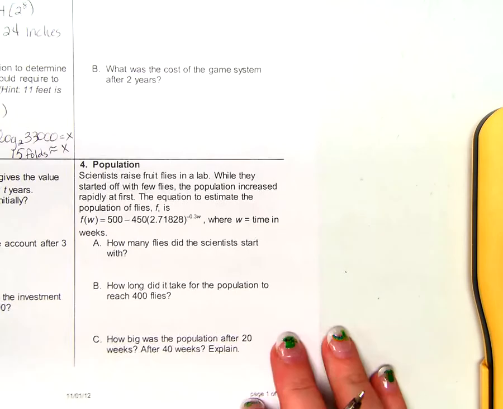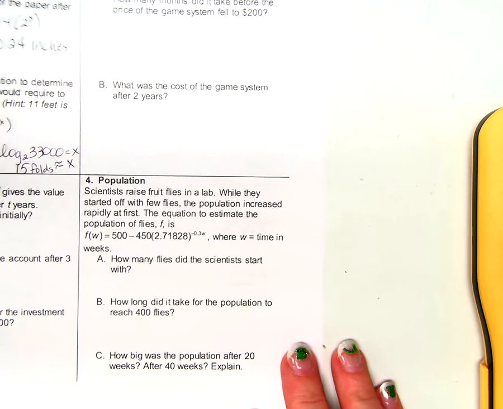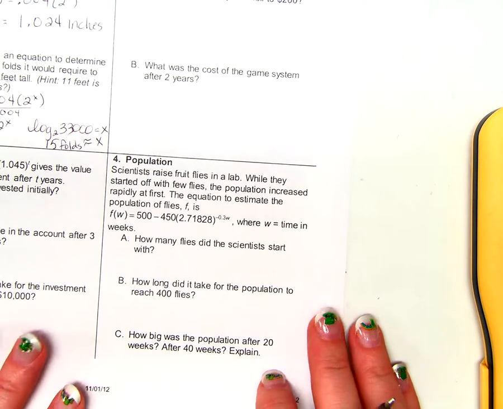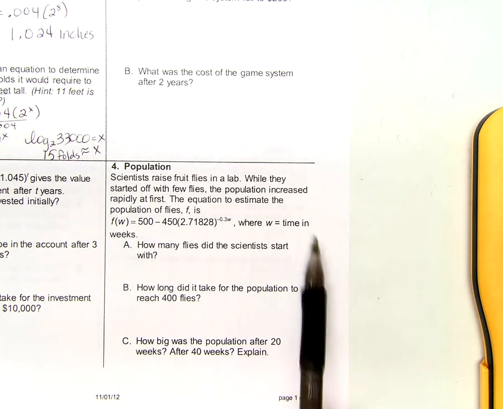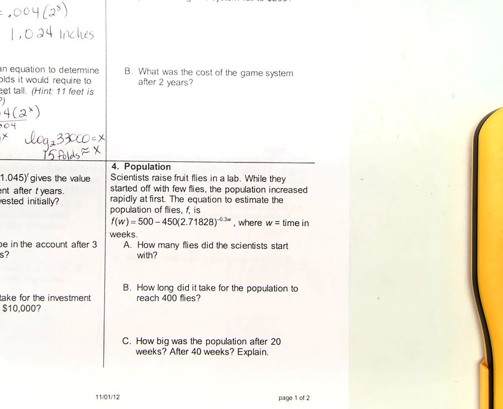Look at problem number 4, please. Scientists raise fruit flies in a lab. While they started off with a few flies, the population increased rapidly at first. The equation to estimate the population of flies, F, is given, where W is the time in weeks. So how many flies did the scientists start with?